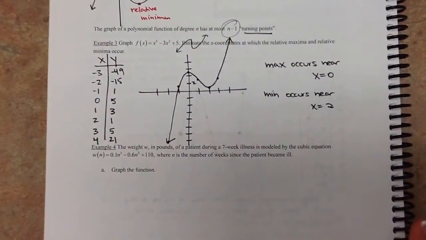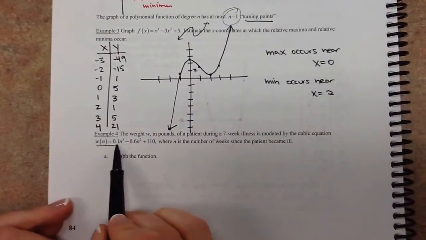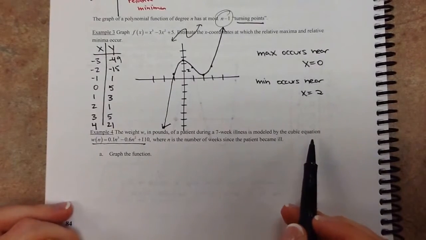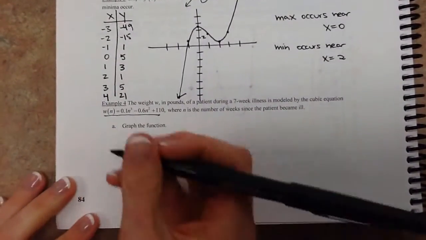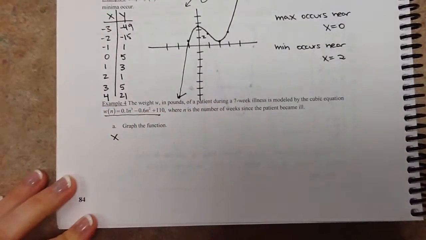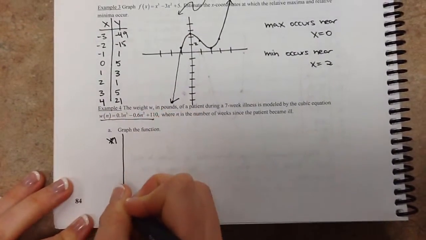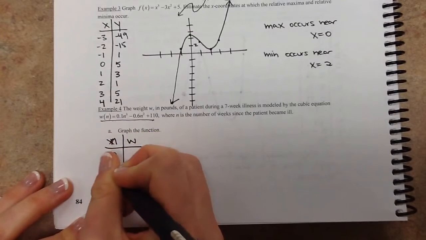Okay, example 4, we're going to look at another graph based on this equation right here. The weight of a patient during a 7-week illness. We can't have negative values here. That wouldn't make sense, because we have to stay within the context of the problem. It says a 7-week illness, so we're going to plug in 1 through 7, and then W. So let's go 0 through 7.